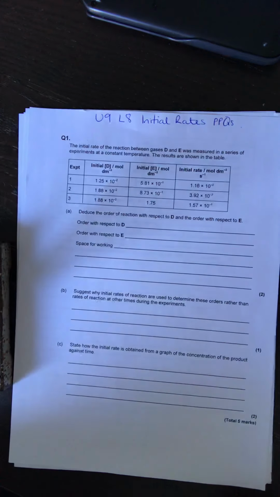Okay, hi, so this is the past paper questions that go with lesson 8 in unit 9 and they're called initial rates PPQs in the lesson folder. That's what the document is called. So I'm going to take you through the calculation questions. I won't spend too much time on any of the others and just take you through some working. I'm going to go through the whole lot, so you may just want to skip forward to particular questions that you need help with and skip through the bits that you are fine with.